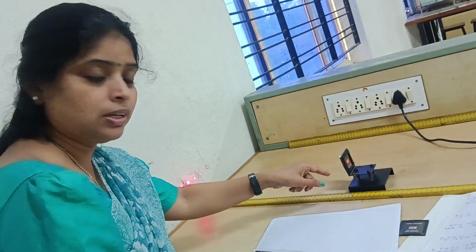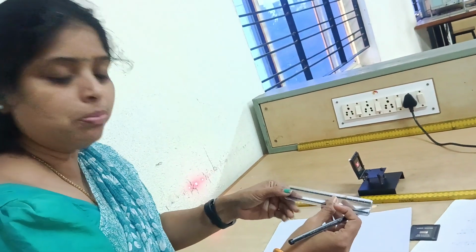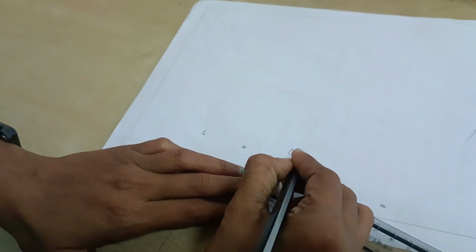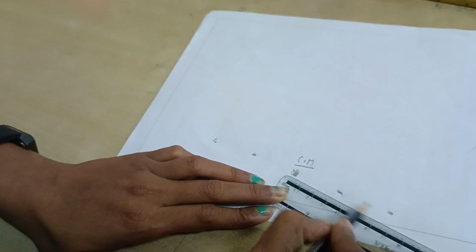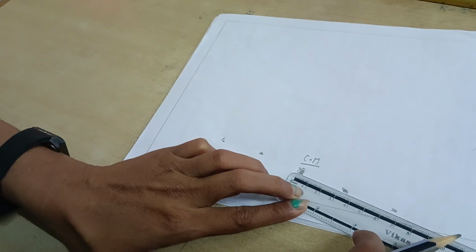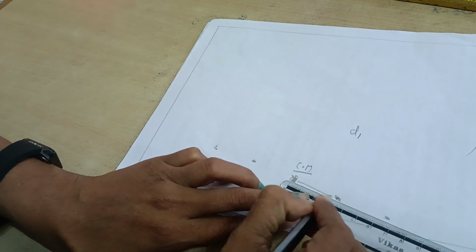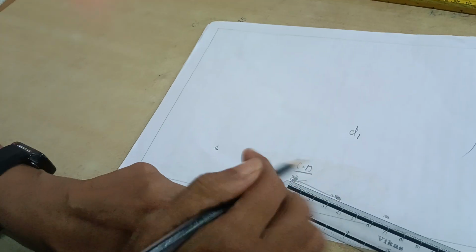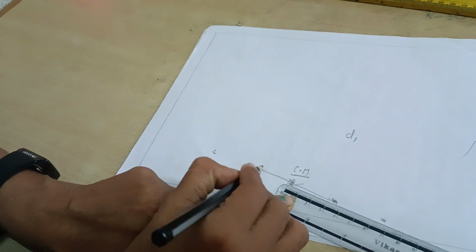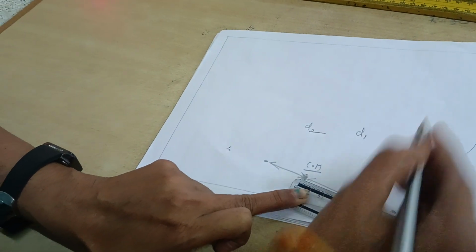So capital D means the distance between the grating and the screen, and small d means the distance from the central maxima. This is the central maxima and this is the first order. The distance between the central maxima and the first order is d1. And the distance between the central maxima and the first order on the left side is d2. So d equals (d1 + d2) by 2.